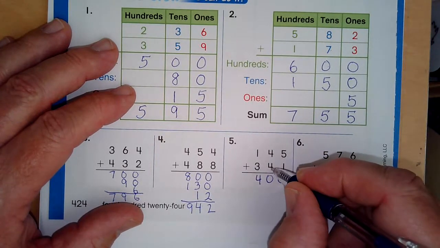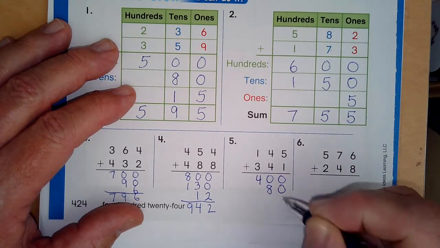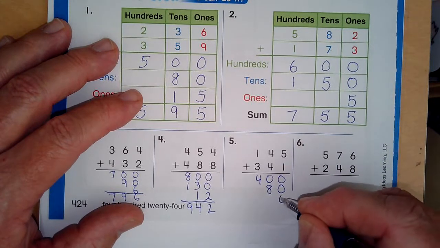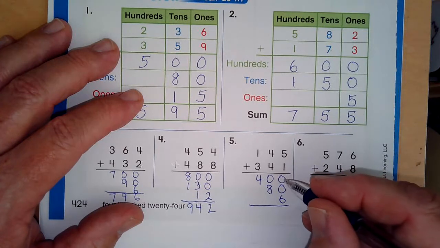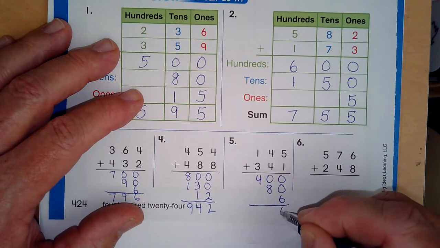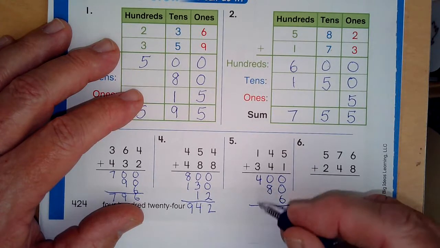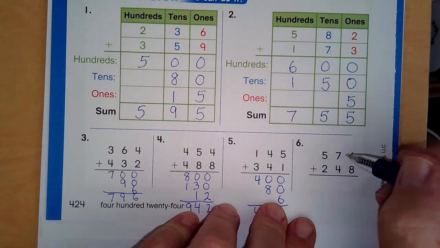145 plus 341. 100 plus 300 is 400. 4 tens plus 4 tens, that's a double. 8 tens, 80. 5 ones plus 1 one, 6 ones. And then I add them all up. 0 plus 0 plus 6, 6. 0 plus 8, 8. 4 plus nothing else, 4. All right, let's do this one.